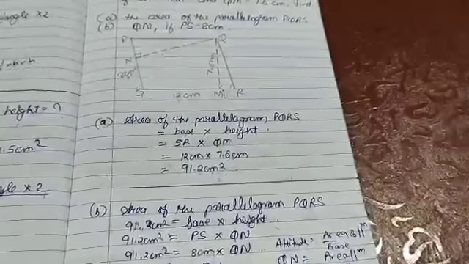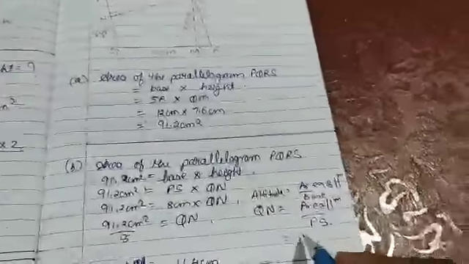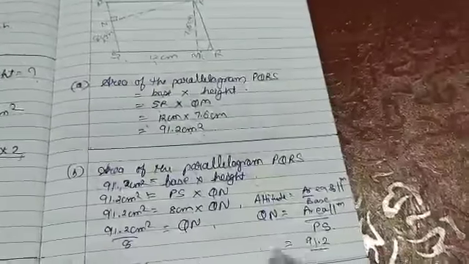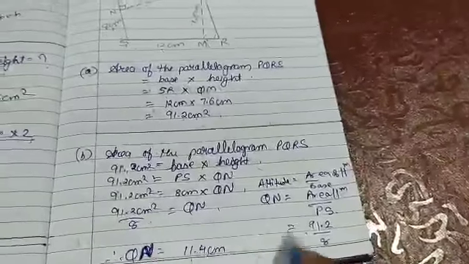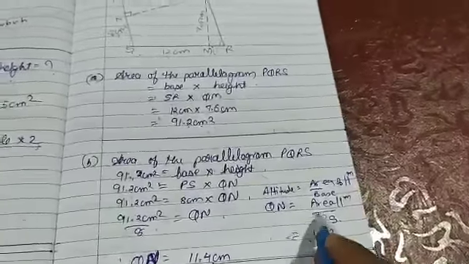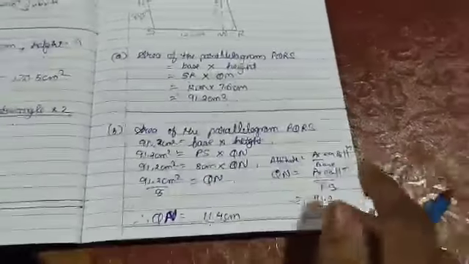The area we just found is 91.2, divided by the value of PS, that is 8 centimeter. Both are the same. You can apply the formula directly, or with the formula you can do cross multiplication.